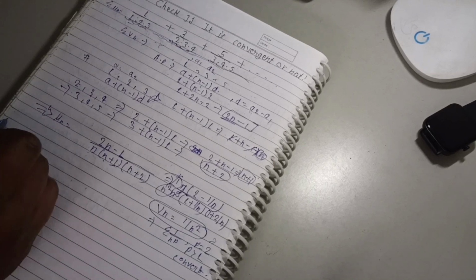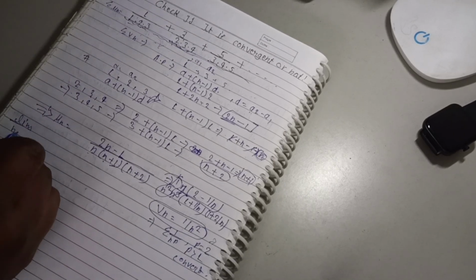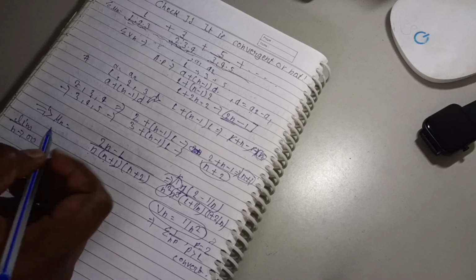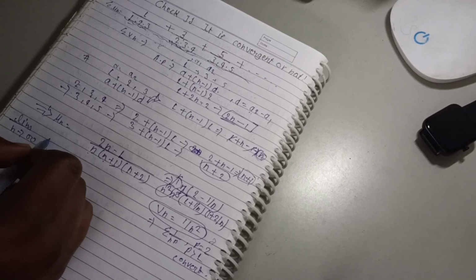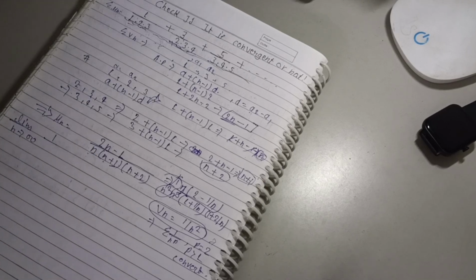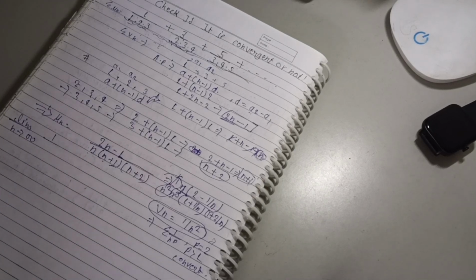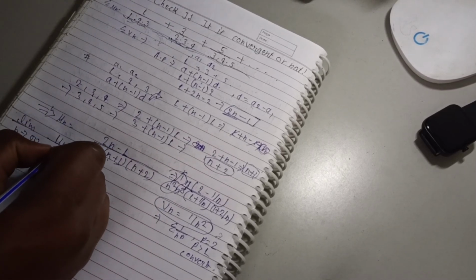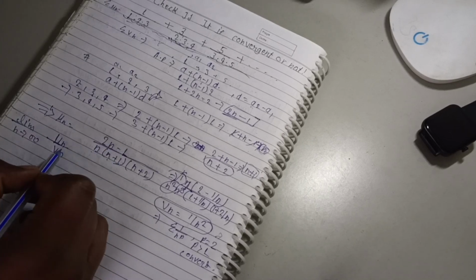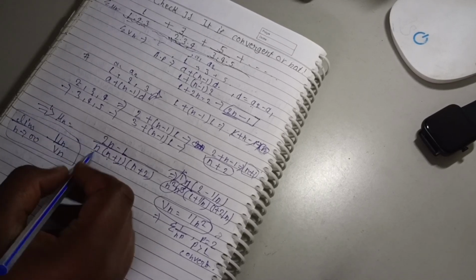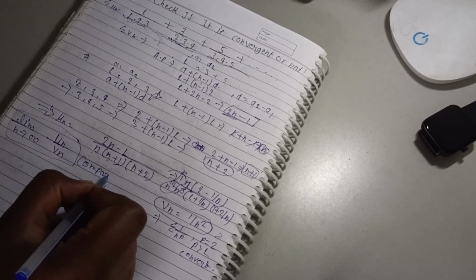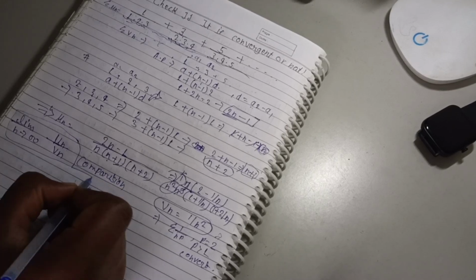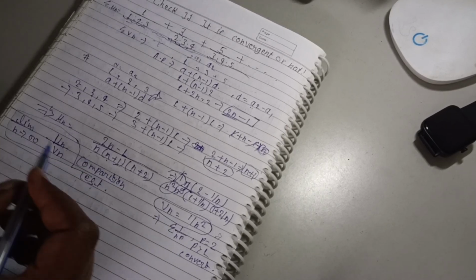Now if we put the limit n tends to infinity, first we do un upon vn. Basically we do this in the comparison test.